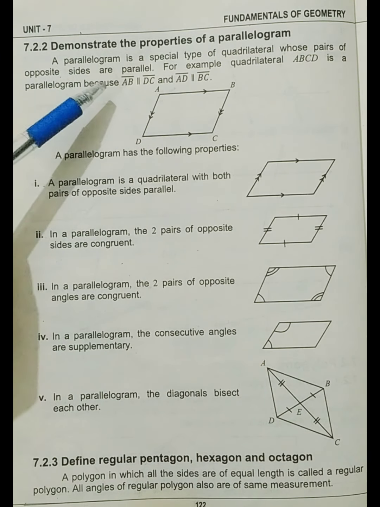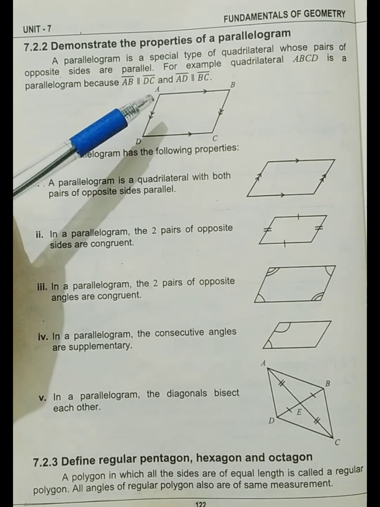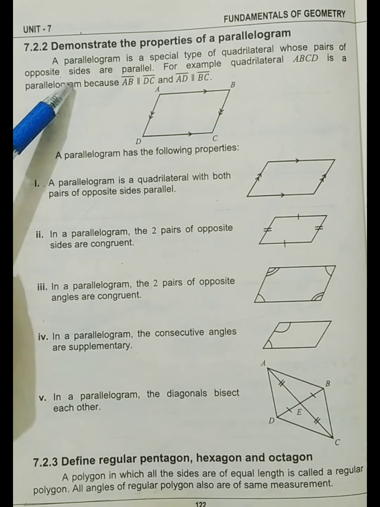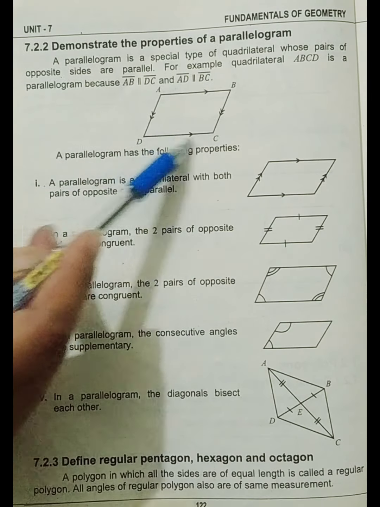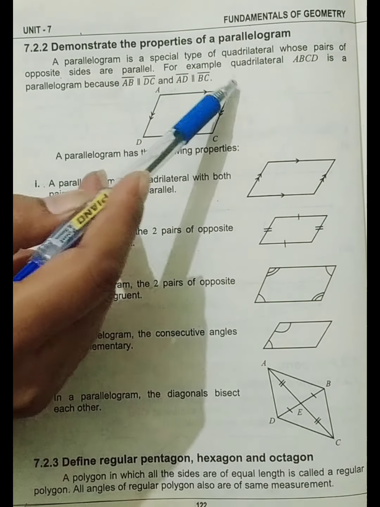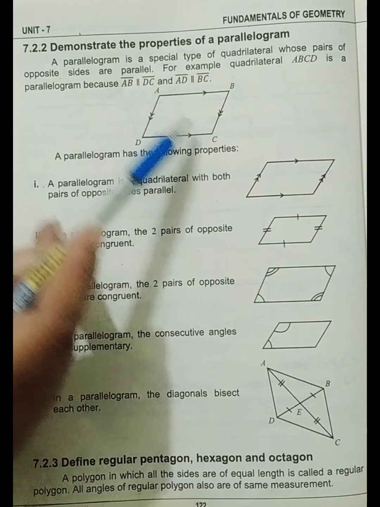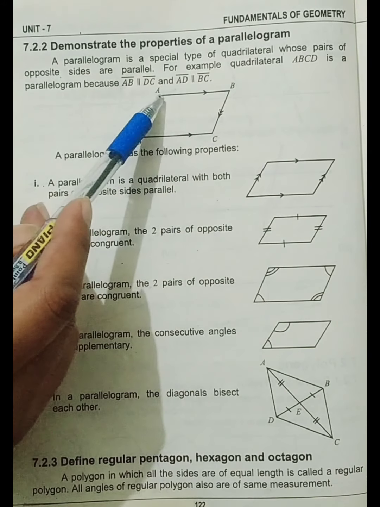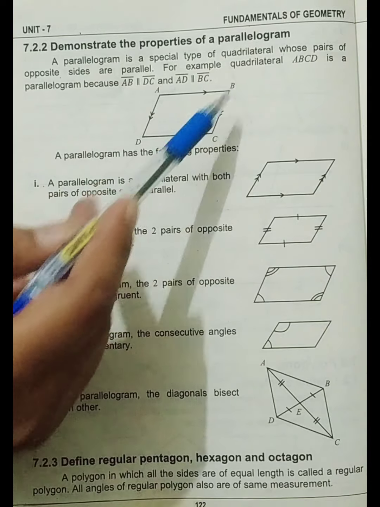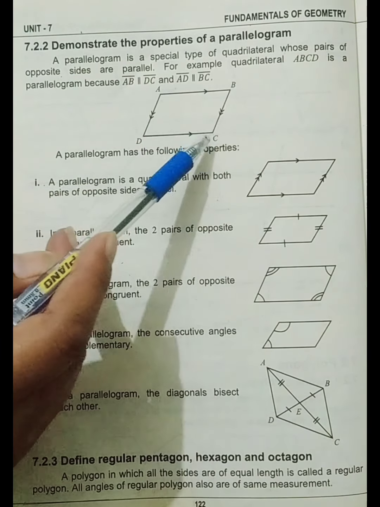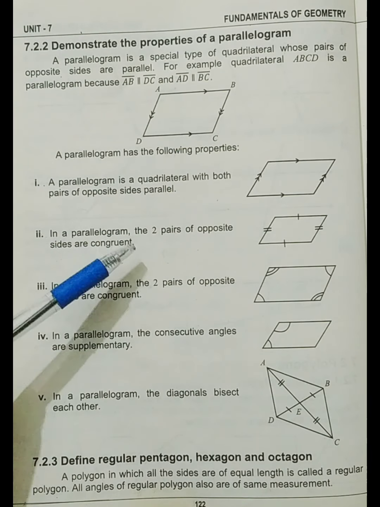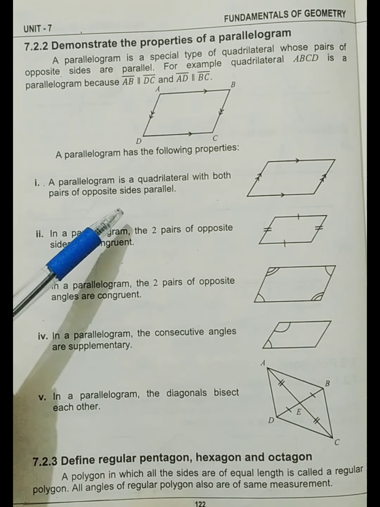So, a parallelogram is a special type of quadrilateral whose pairs of opposite sides are parallel. For example, we have a parallelogram. These two lines are parallel to each other and these two lines are parallel to each other. It means that AB is parallel to DC and AD is parallel to BC. Here we have some properties of a parallelogram.